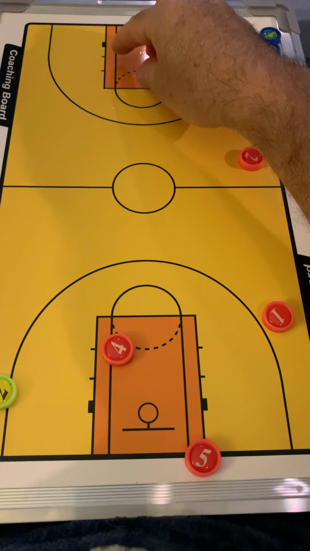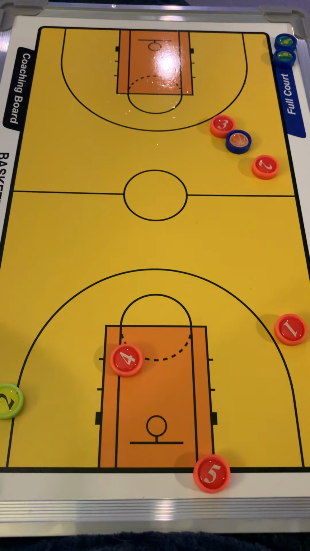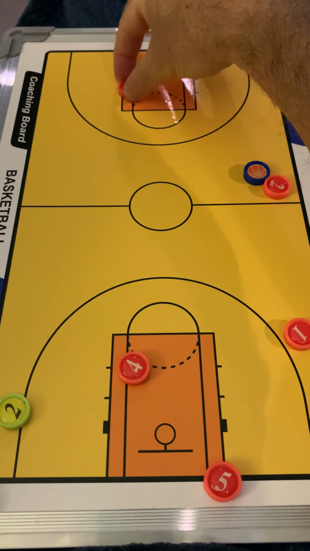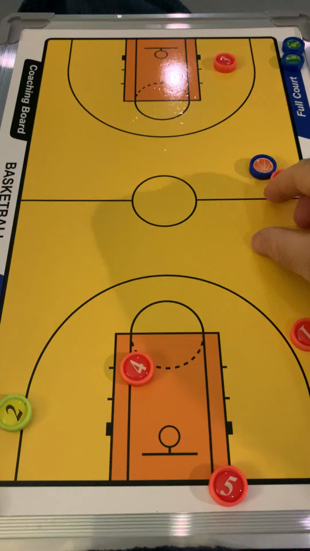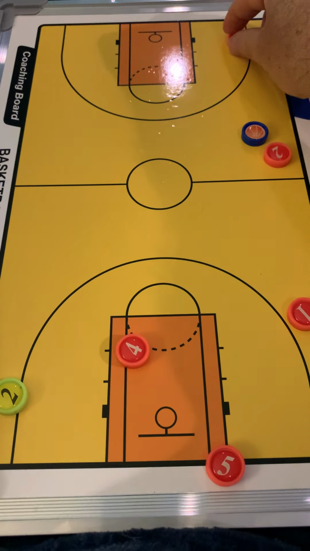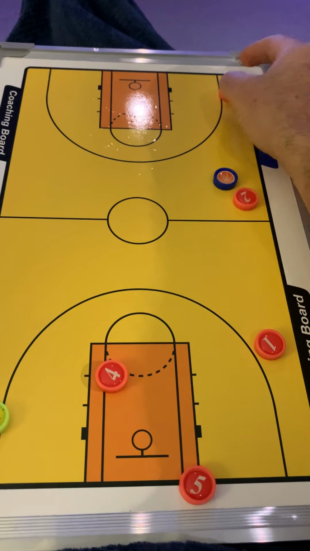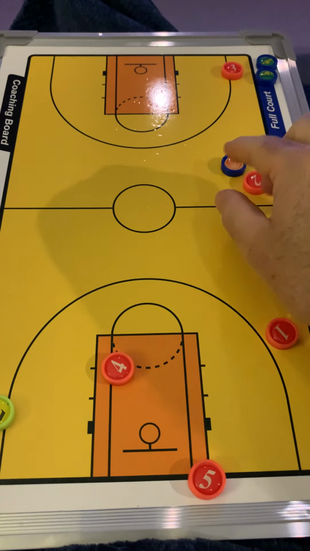Okay. If 3 isn't open, 3 comes screaming around down here and he's not open. He has to come all the way through. So 2, as he's making those 2 dribbles, make sure you come all the way through. Don't get stuck halfway there, 3. Come all the way through, and then we're going to make that pass.